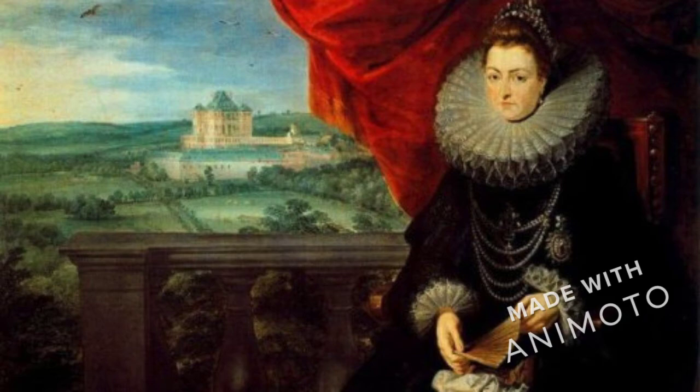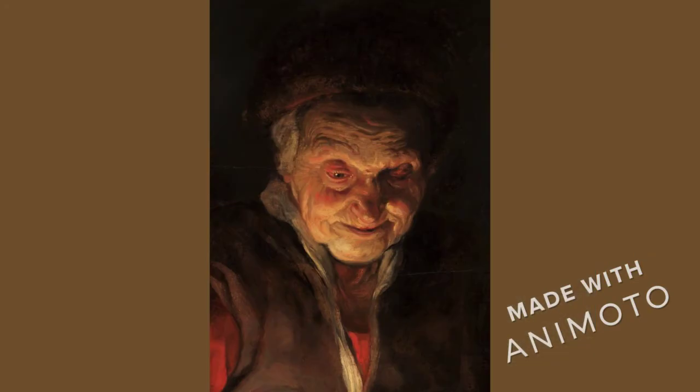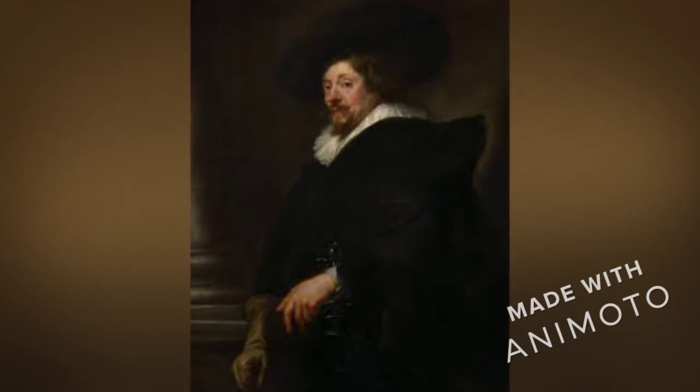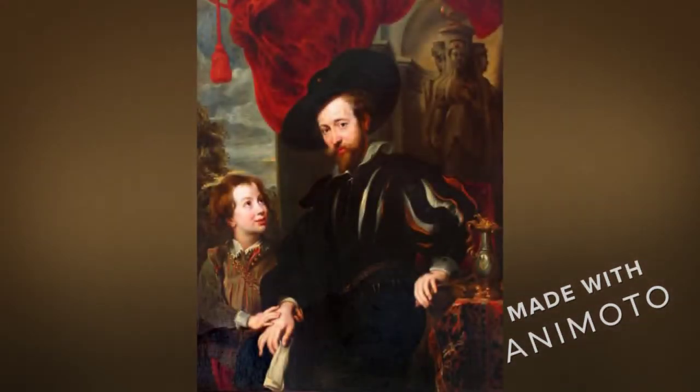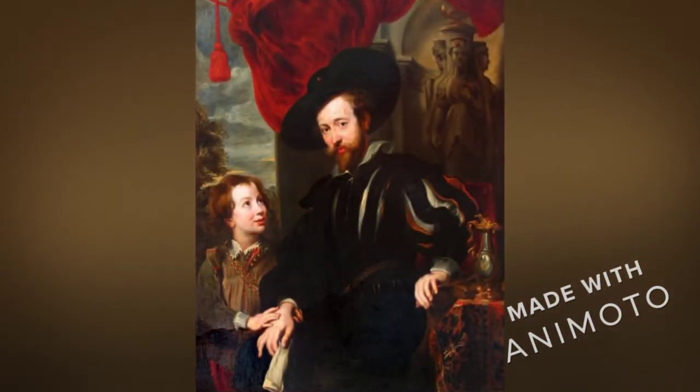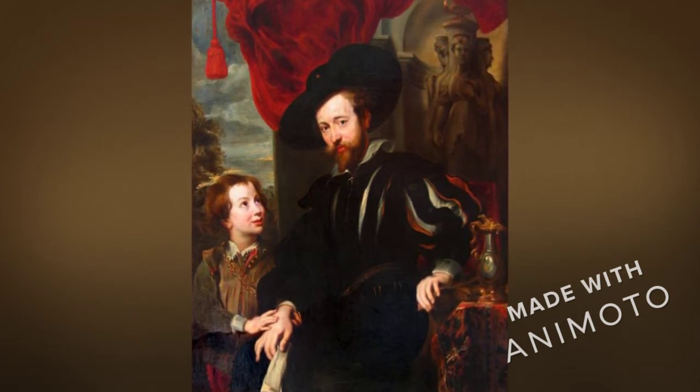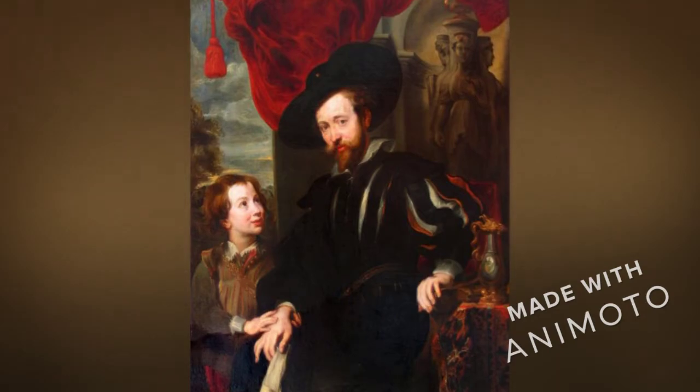Well, today we're going to be introduced to Flemish Baroque art. I'd like to introduce you to Sir Peter Paul Rubens. Peter Paul Rubens was a Flemish artist and diplomat from the Netherlands. He's considered one of the most influential artists of Flemish Baroque tradition.